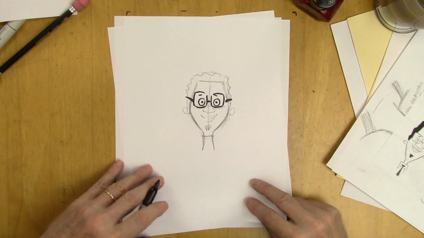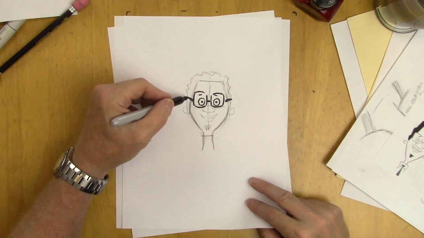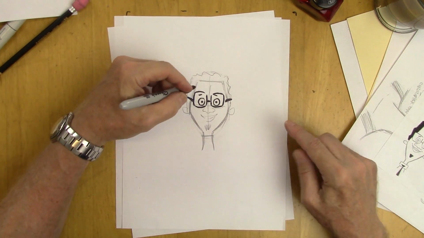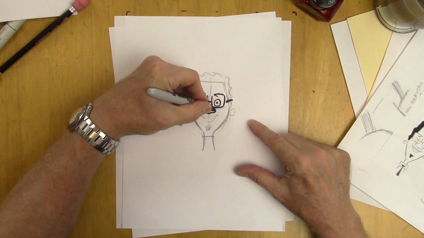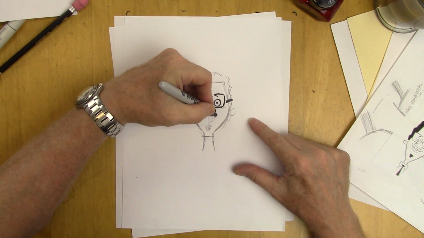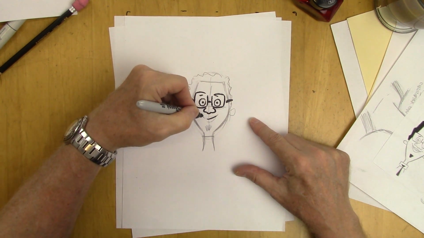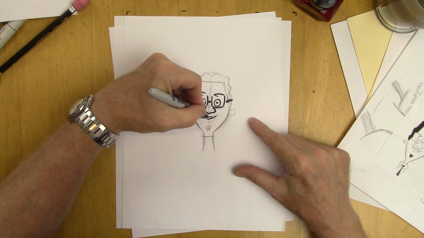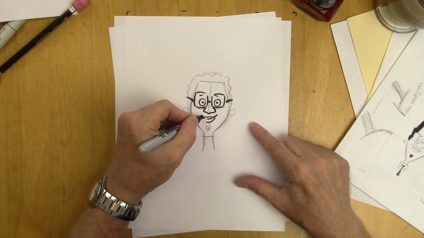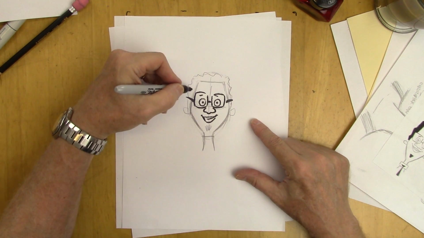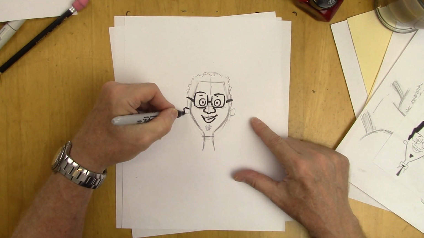I never like to have the frames, the arms, hit the ears. They should just float over. It's a funny look. But it's a very symmetrical character. Everything is just absolutely straight on. Get the smile down. And the ears will stick straight out, which is a funny look.